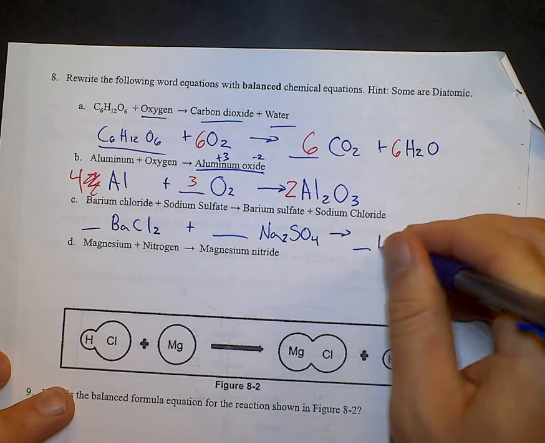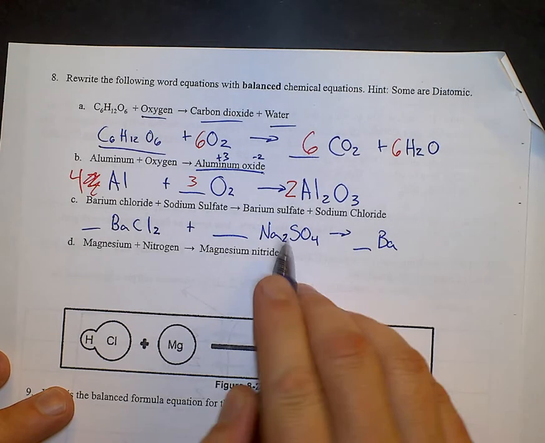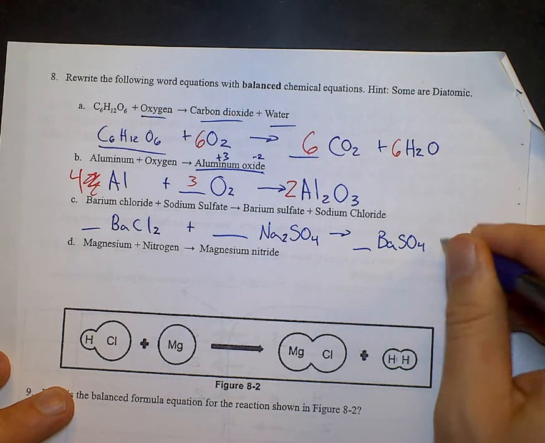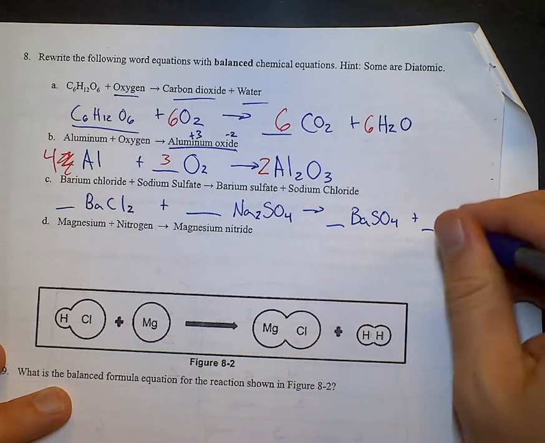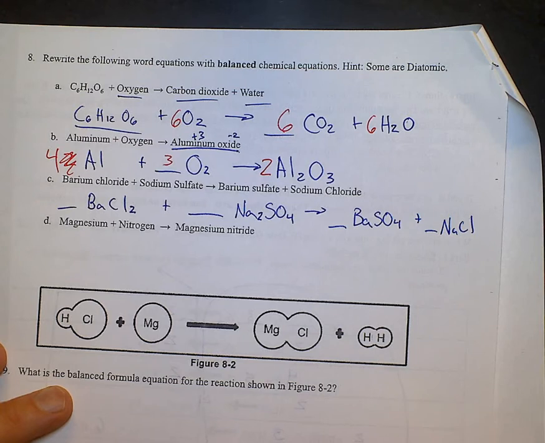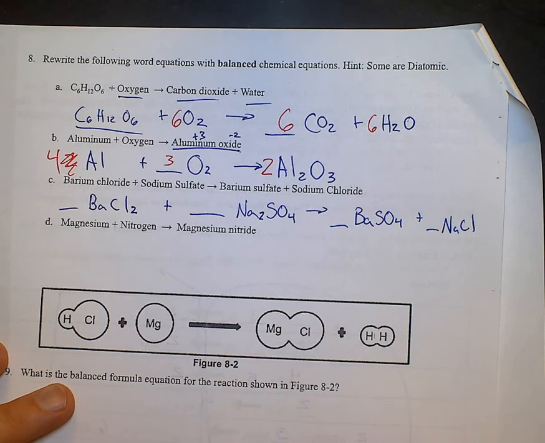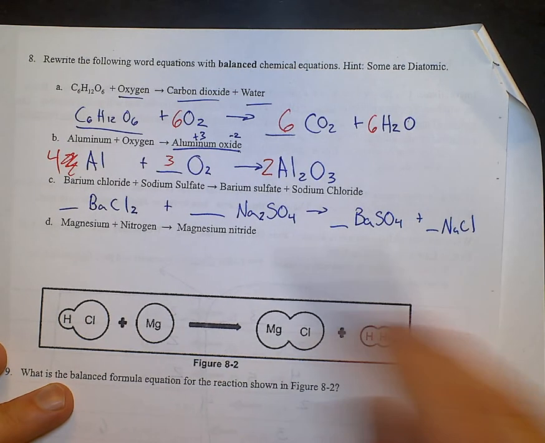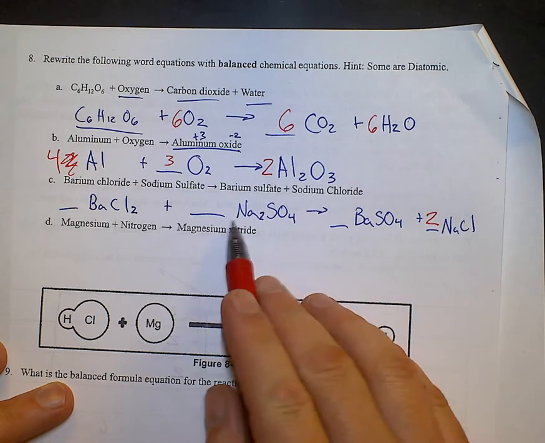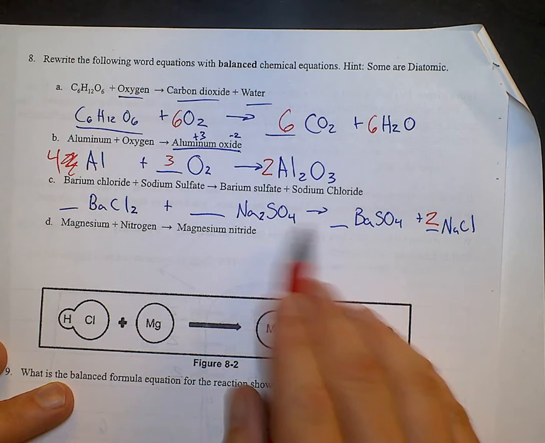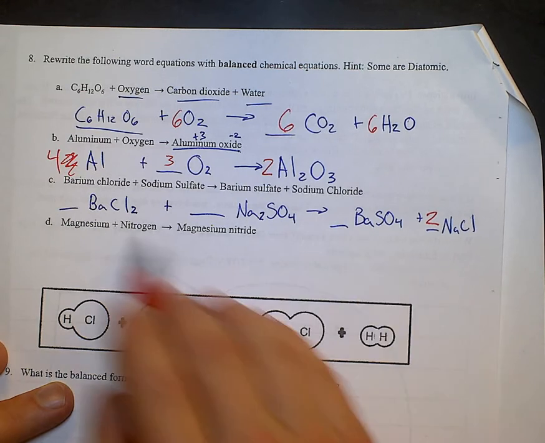We already looked up a charge of +2, -2: BaSO4, plus sodium chloride, NaCl, salt. So now let's take a look. 2 chlorines, 1 chlorine. Let's put a 2 here. 2 sodiums, 2 sodiums. 1 sulfur, 1 sulfur. 4 oxygens, 4 oxygens. 1 barium, 1 barium. Balanced.